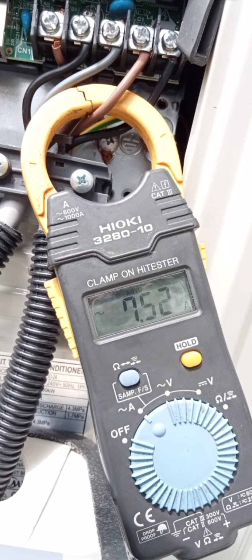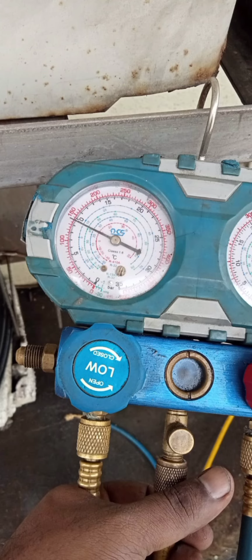This one we take out the time reading, and the pressure is almost 145, and the ampere reading is 7.52. So far the system is running okay.